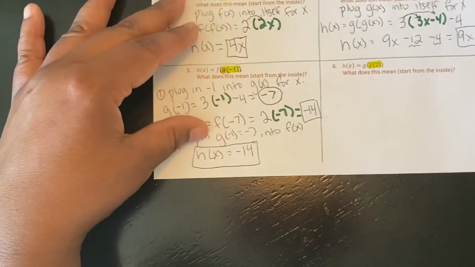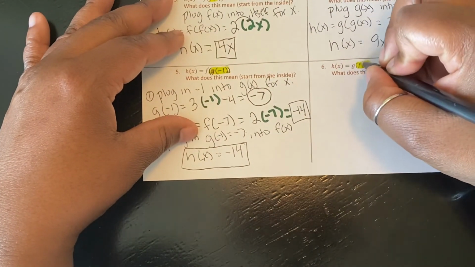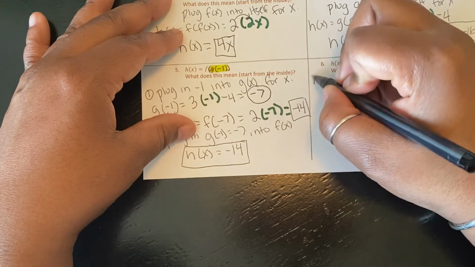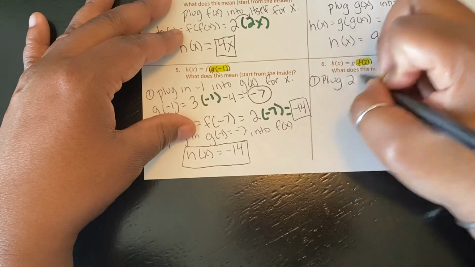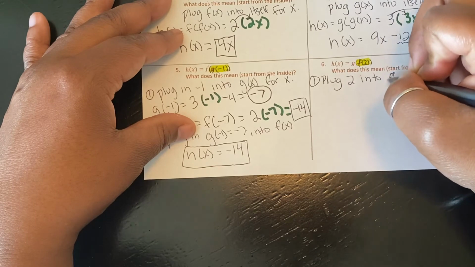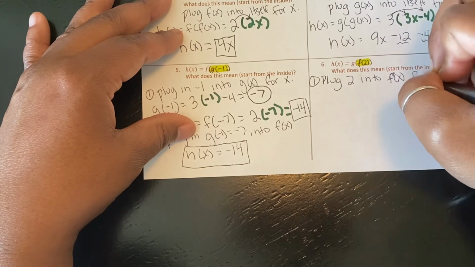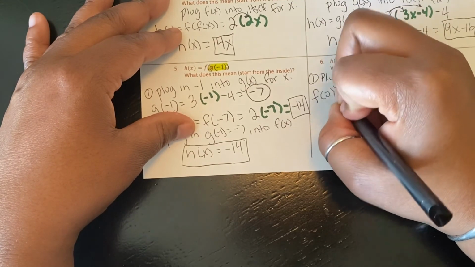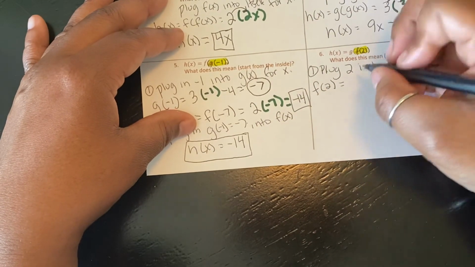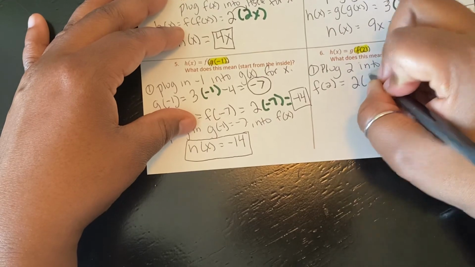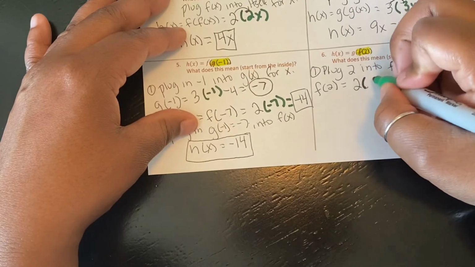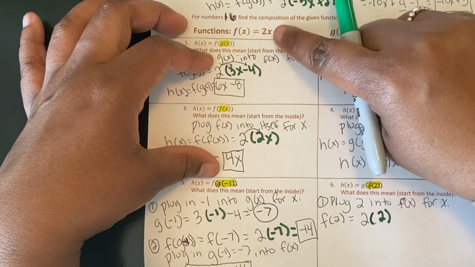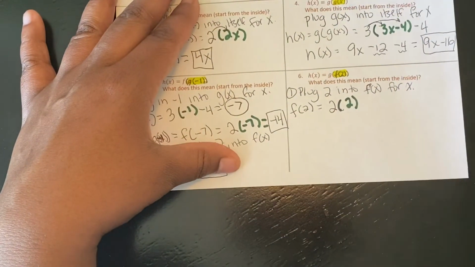Let's do it again. We want to find h of x equals g of f of 2. So our first step is number 1, plug 2 into f of x, because we're starting on the inside. So basically find f of 2. Okay, and f of 2 is going to be 2 times 2, right? Because our original function was 2x. Now we're finding f of 2, we're just doing 2 times x, which is 2. So that's going to equal 4.